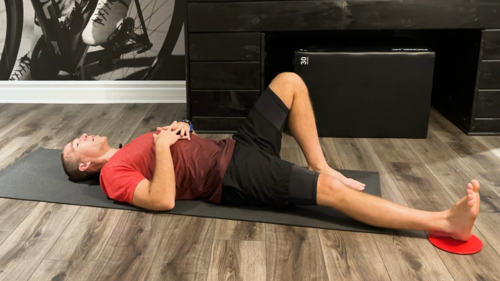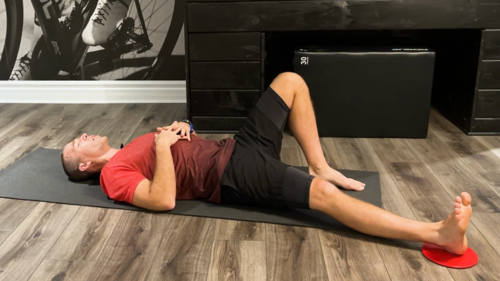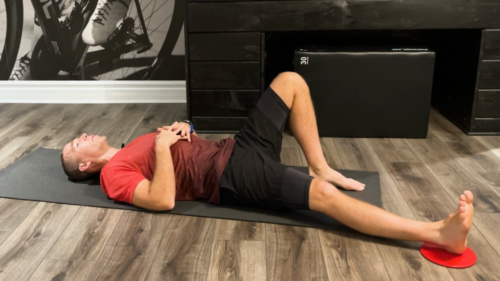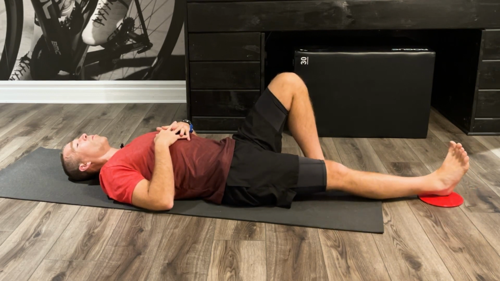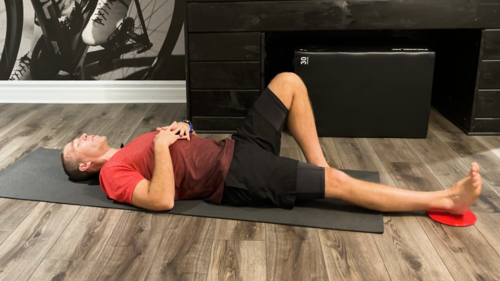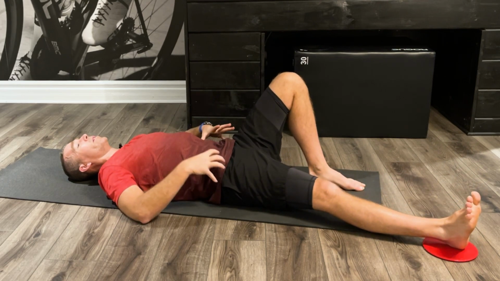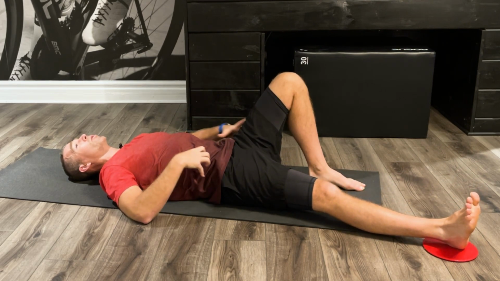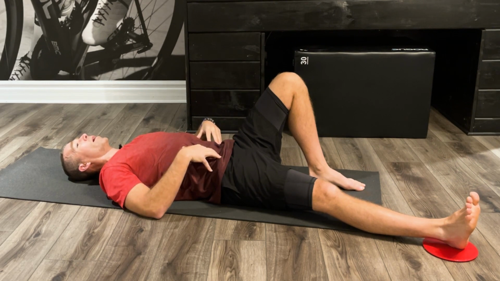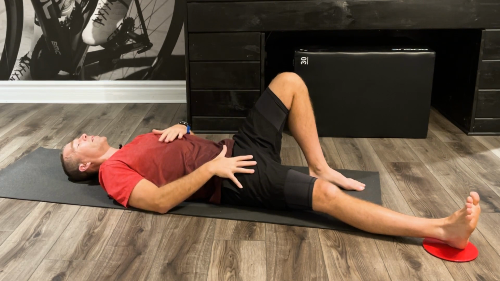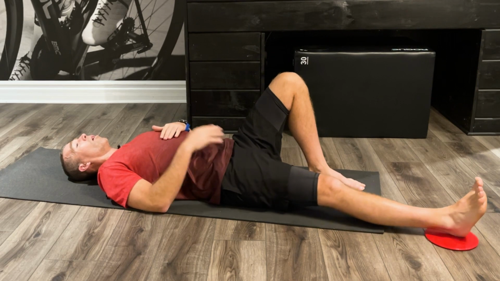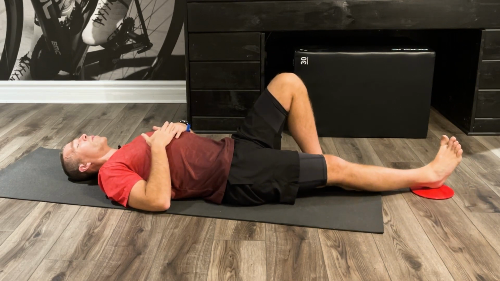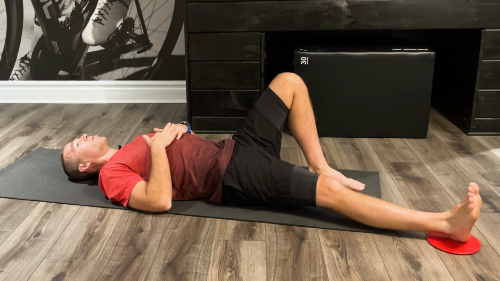Now remember, as I'm moving, we want to keep the motion isolated to the hip itself. As we move all the way in, or certainly as we move all the way out, there's going to be a tendency to want to create motion through the pelvis and the trunk. We want to try to minimize that from happening to keep the stimulus at the hip itself. Also, as we're moving, we want to fight for every last little inch and degree of motion possible.